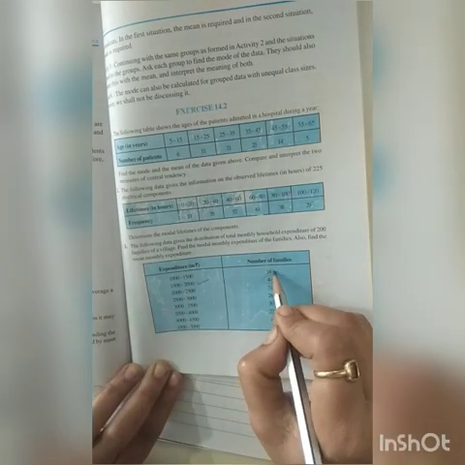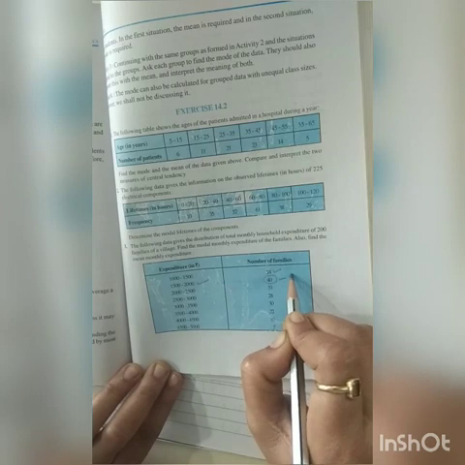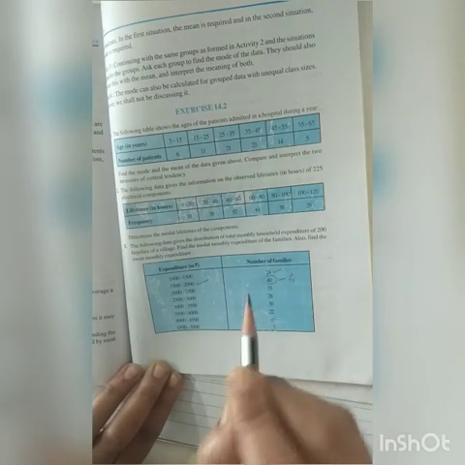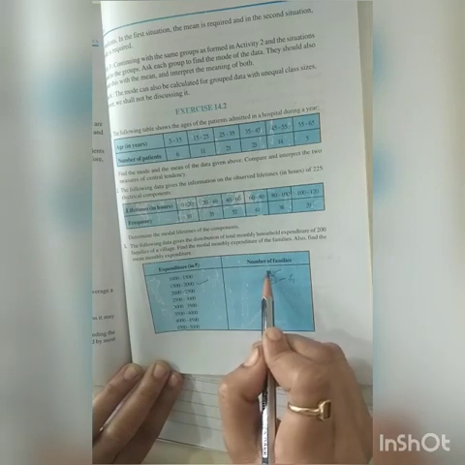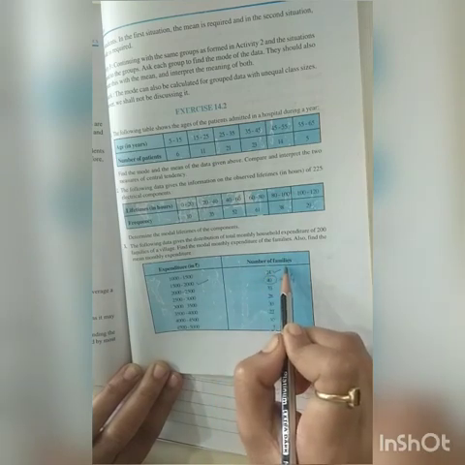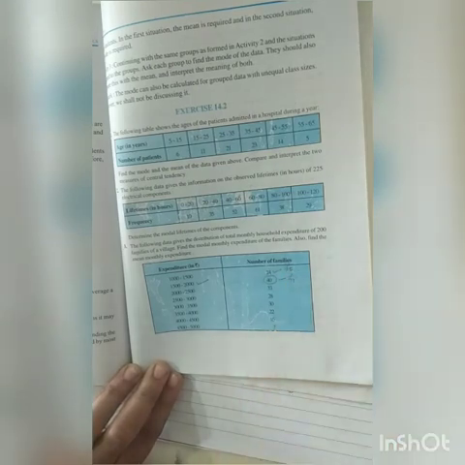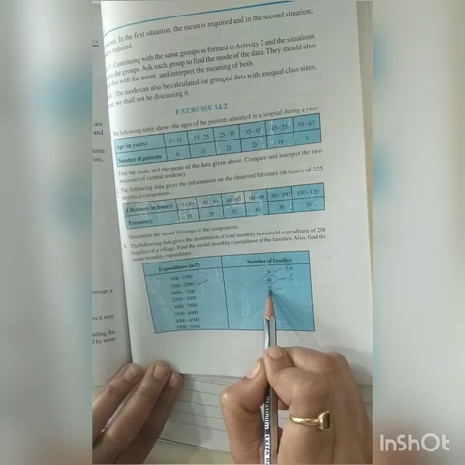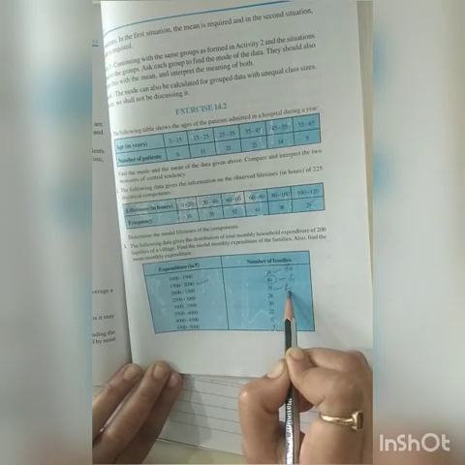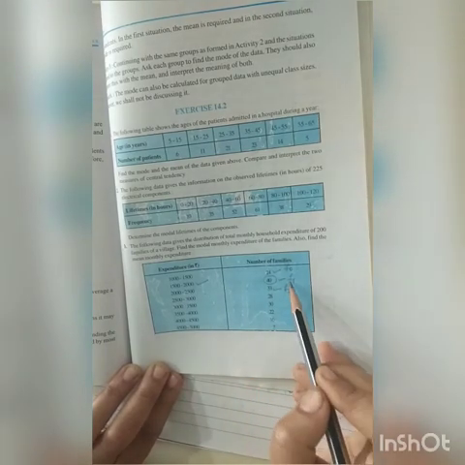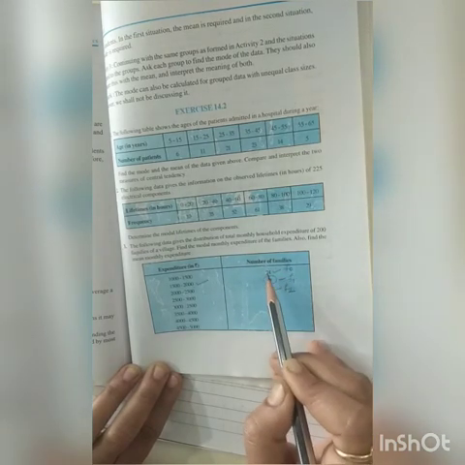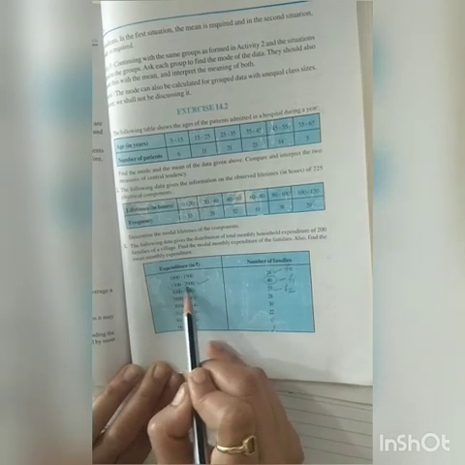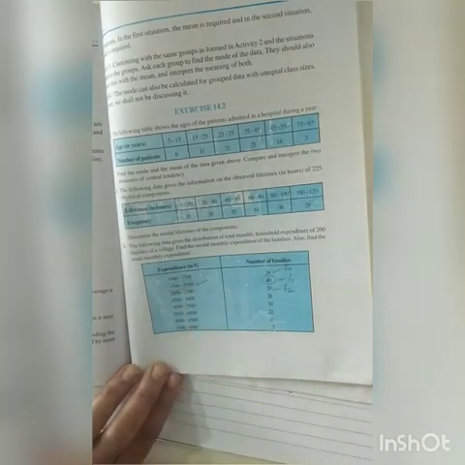Now here 40 is f1, 24, that is the frequency of the class preceding the modal class, is f0, and the frequency of the class succeeding the modal class is the value of f2. So these are our f1 40, f0 24 and f2 is 33, and our modal class is 1500 to 2000.